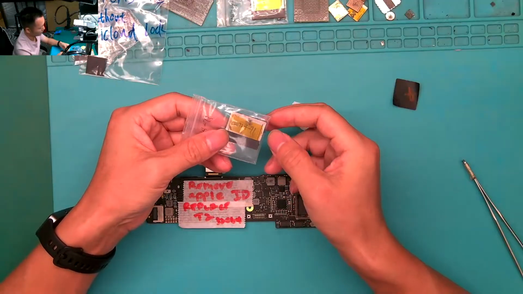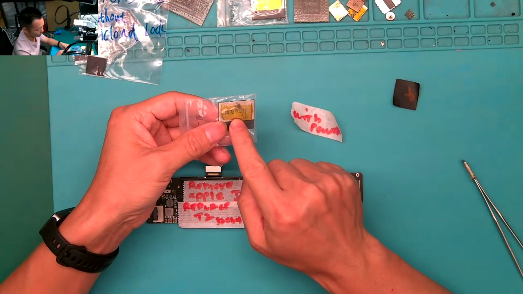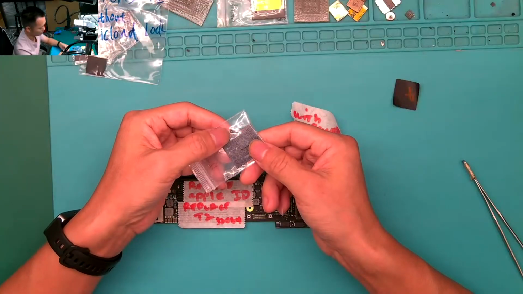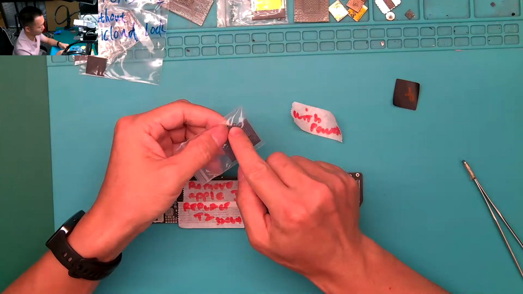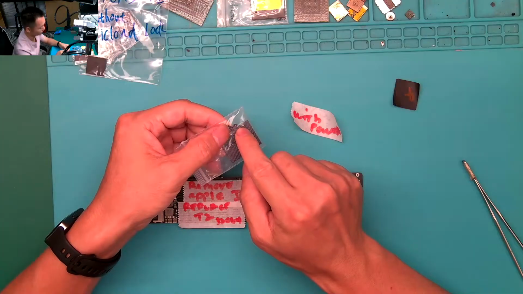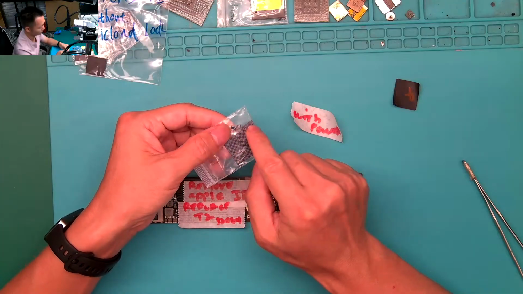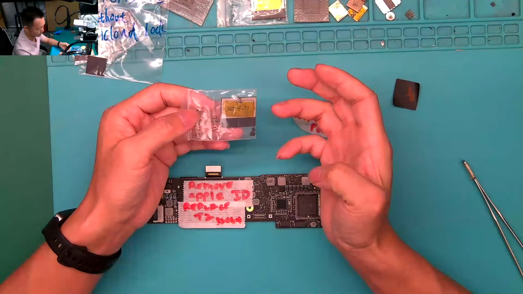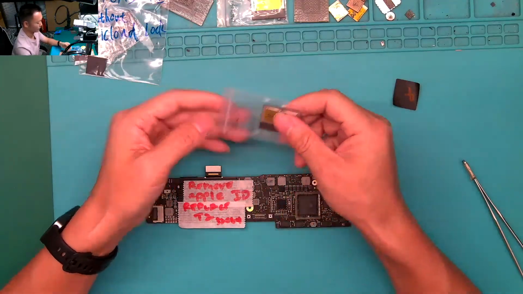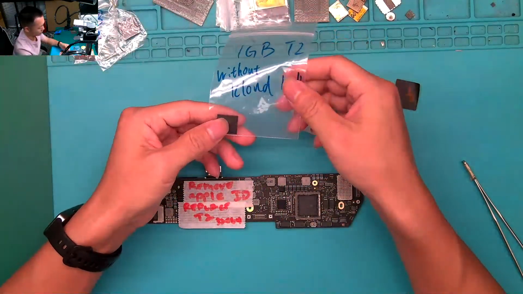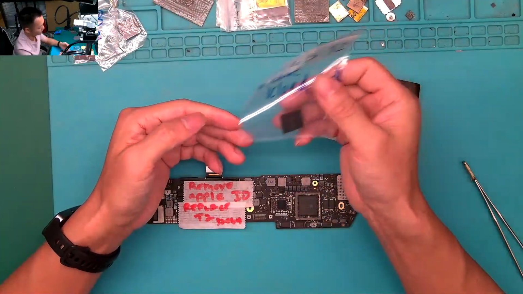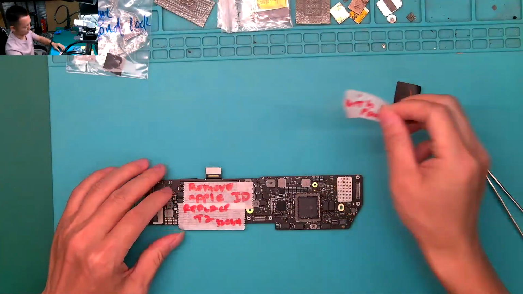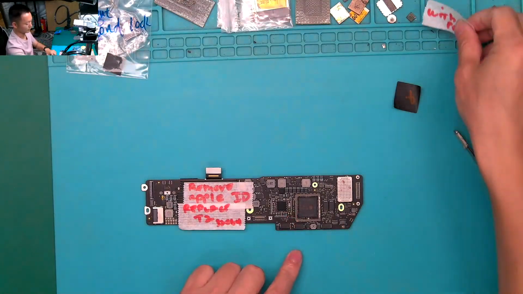M1 is different. Okay, the M1 model must replace the M1 chip, Wi-Fi chip, and M1 ROM. Okay, this ROM and the logic chip EEPROM. 4 chips, 1, 2, 3, 4 for the M1 model. M1, M2, M3, all the models are the same. For the T2 model, you just need to replace the T2 chip. Okay, so these are different. Now, I show you how to replace the T2 chip.